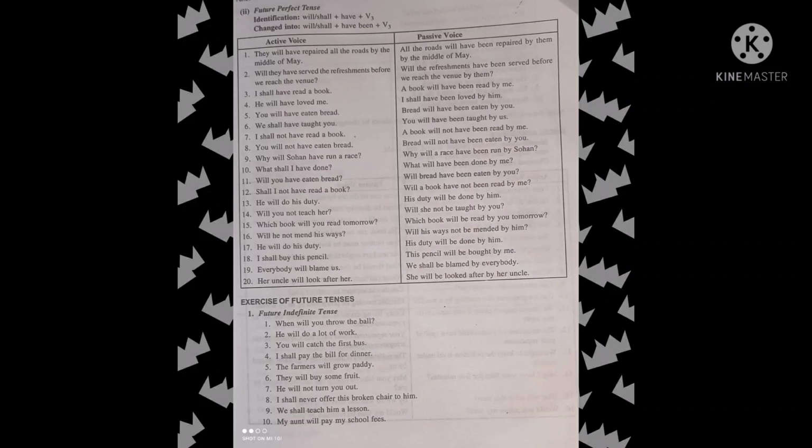I shall not have read a book. A book will not have been read by me. You will not have eaten bread. Bread will not have been eaten by you. Why will Sohan have run a race? Why will a race have been run by Sohan? What shall I have done? What will have been done by me?